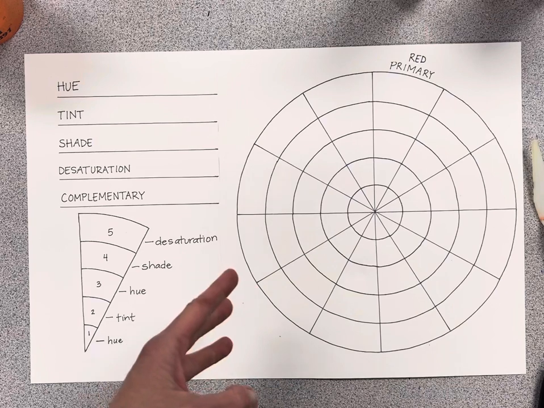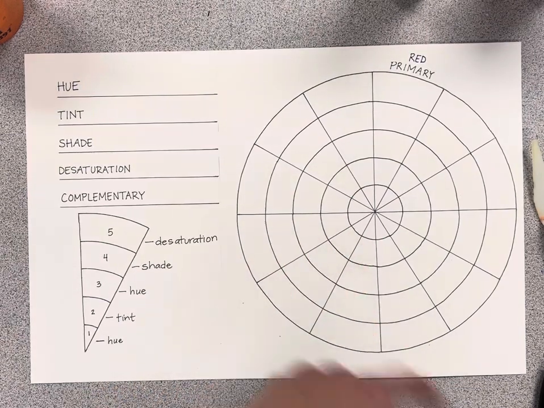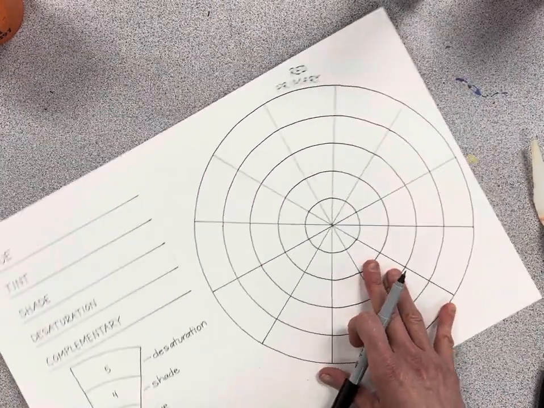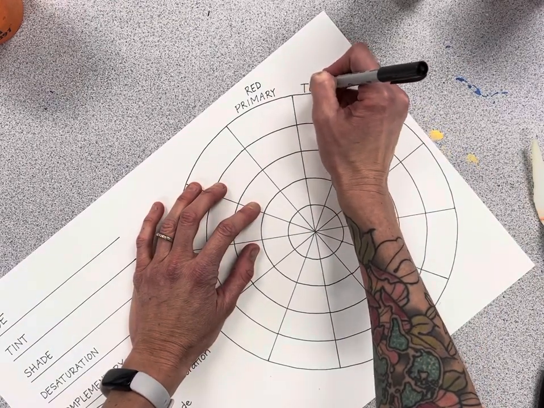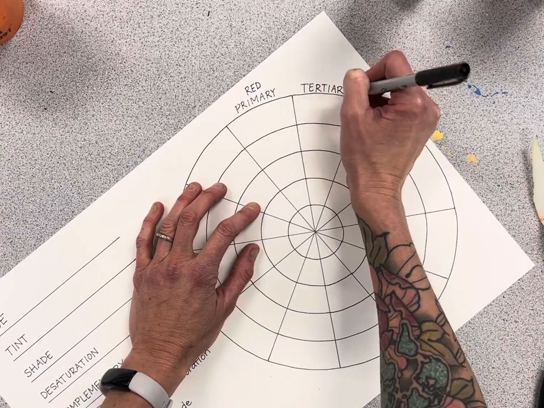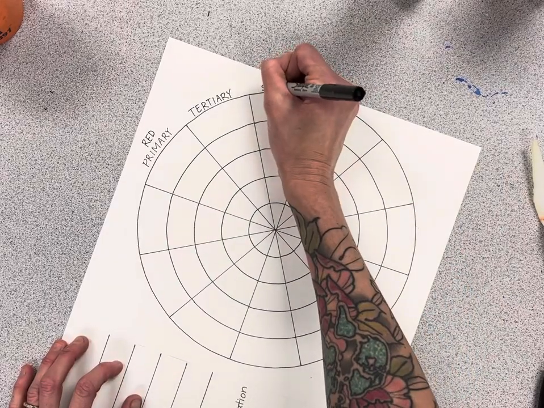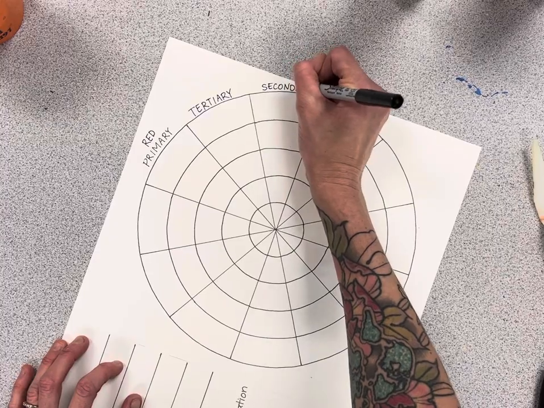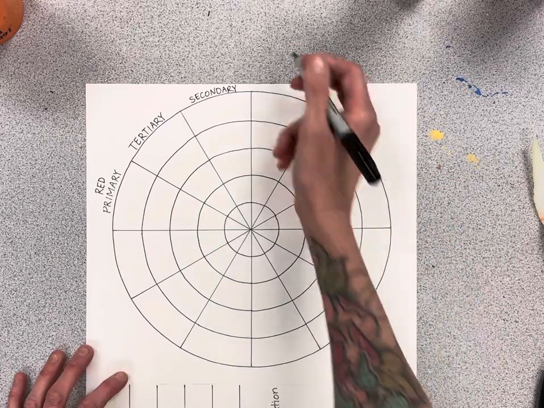We have 3 secondary colors, which are made by mixing the primary, and then we have 6 tertiary colors. So we are going to start with red, then we're going to the right, and next we have a tertiary, T-E-R-T-I-A-R-Y. Then we have a secondary. Secondary. Then we have a tertiary.